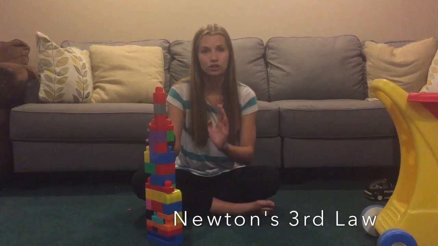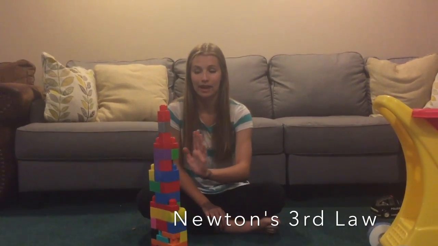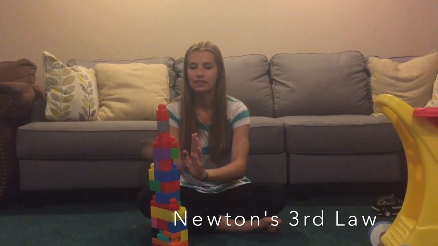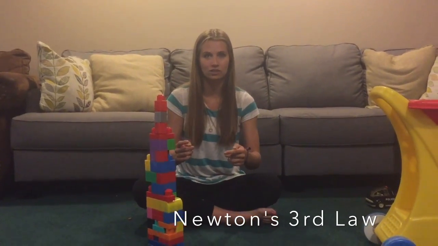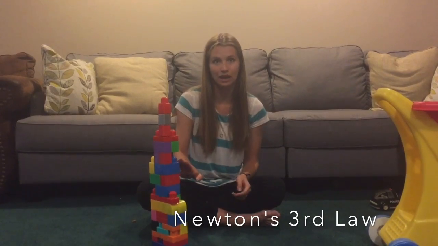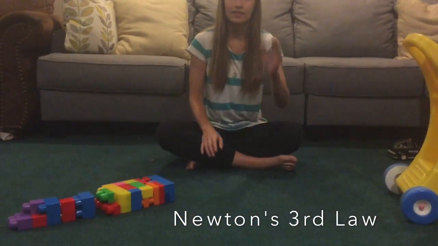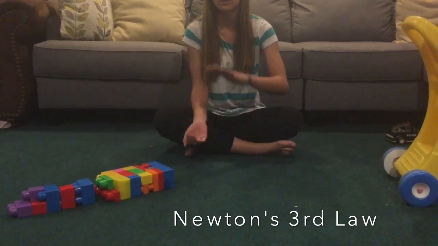When I first push on this Lego tower, my hand exerts a force on it, and the tower exerts a force back, which we can see in the slight resistance to the object, because it's exerting a force back on my hand. The additional action-reaction pair that we can see is demonstrated when we actually push the tower over. The tower exerts a force on the ground, and the ground exerts a force back on the tower.